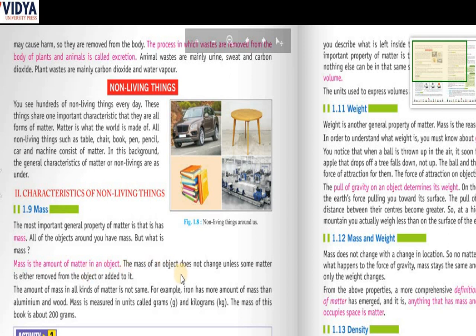The mass of an object does not change unless some matter is either removed from the object or added to it. The amount of mass in all kinds of matter is not the same. For example, iron has more mass than aluminium and gold. Mass is measured in units called grams and kilograms. The mass of this book is around 200 grams.